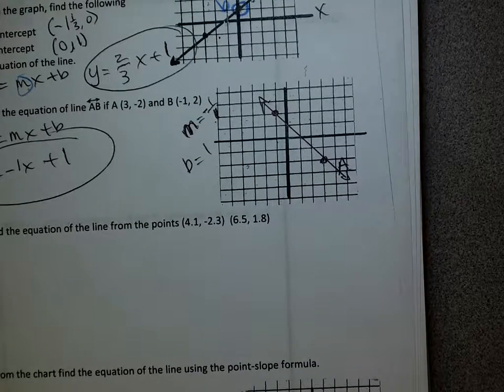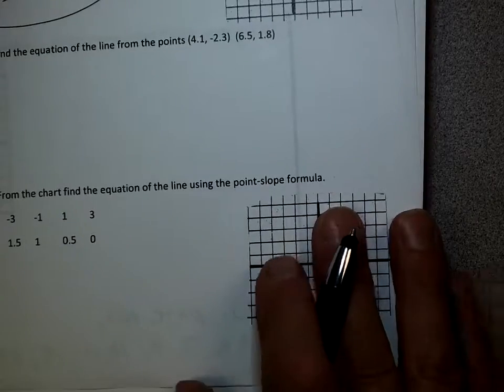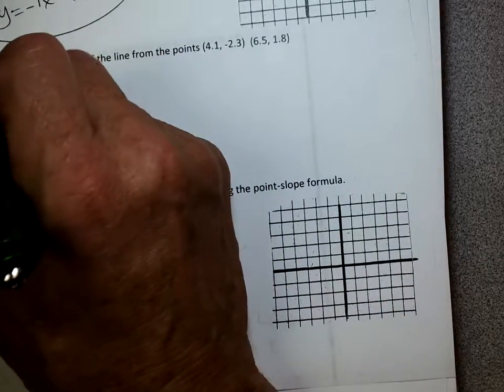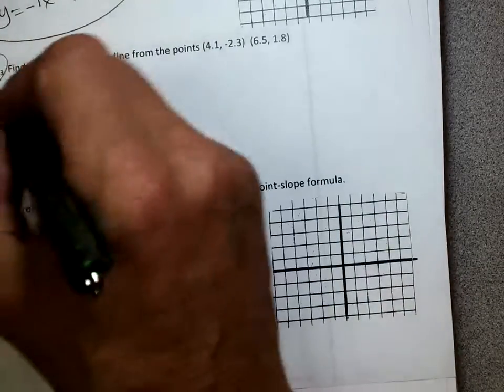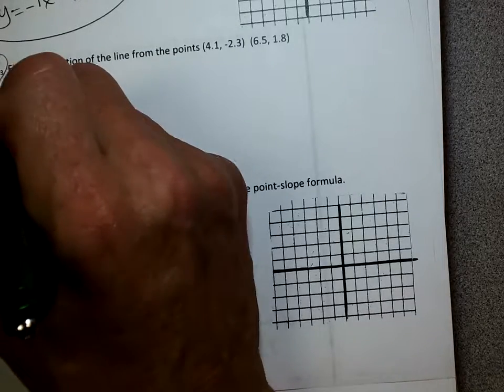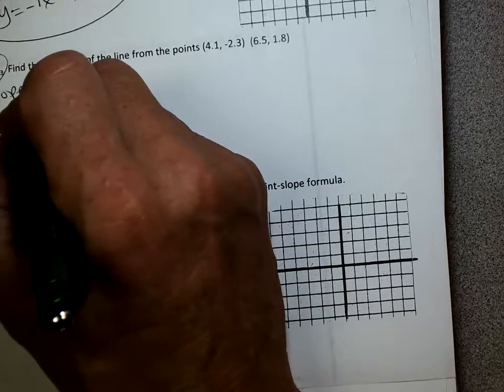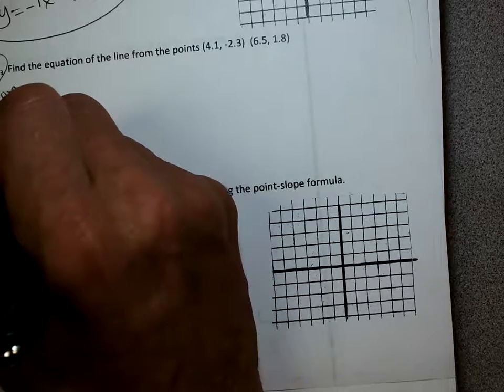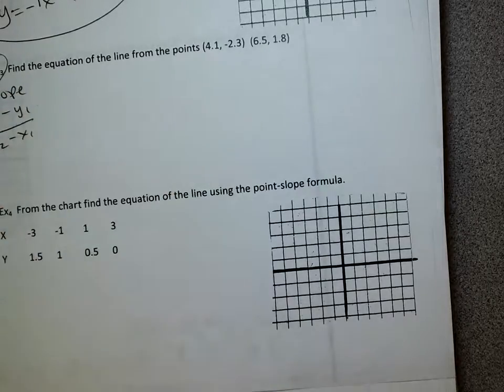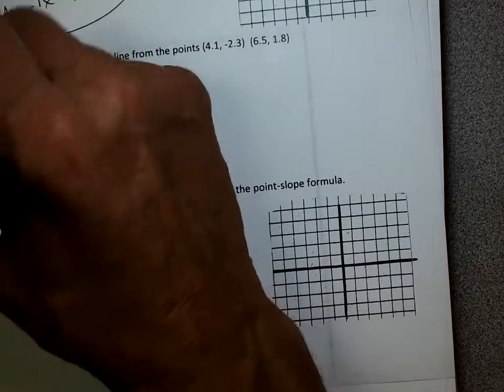Okay, now, example 3. Doggone it. Can't graph it. The numbers are too ugly. So we're going to have to get the equation. To get the equation, I'm going to use 2 different formulas. First of all, we have to find the slope. So the slope we know from our reading is y2 minus y1 over x2 minus x1. And we got to do that first. Got to find the slope first.